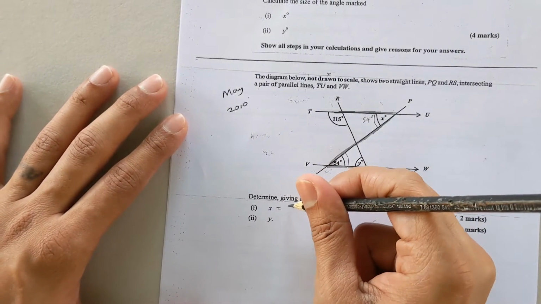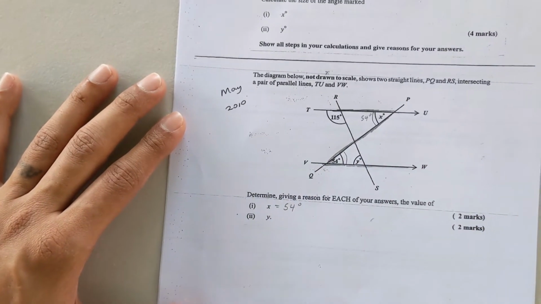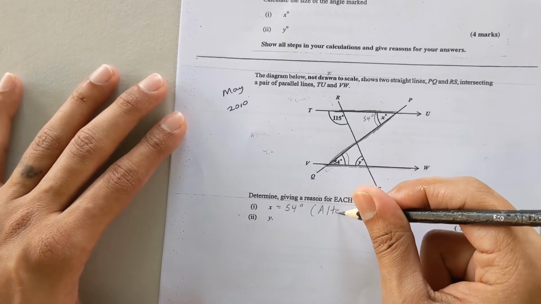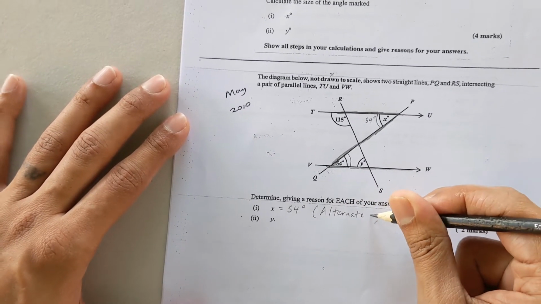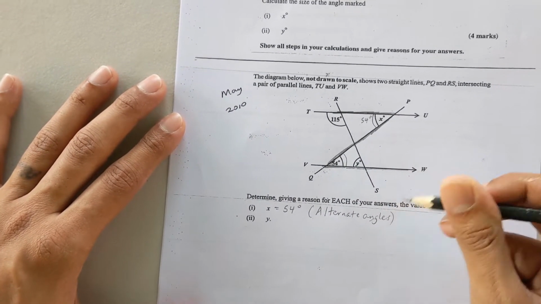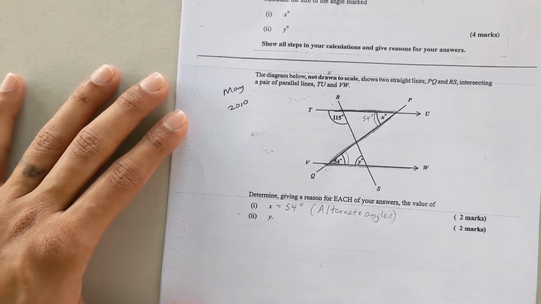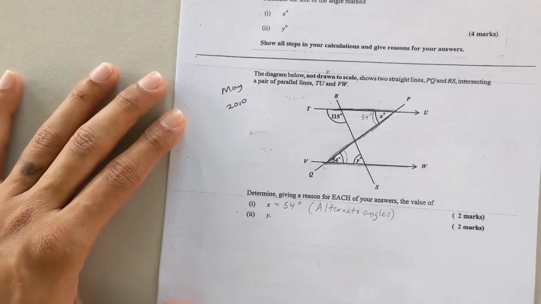So we finished X already. See how easy it was once you know your rules. And again, this was given a reason. You see how they're asking for your reason? The reason is those two angles, X and 54, are alternate. The next one, to get Y, you have different ways you could get Y.